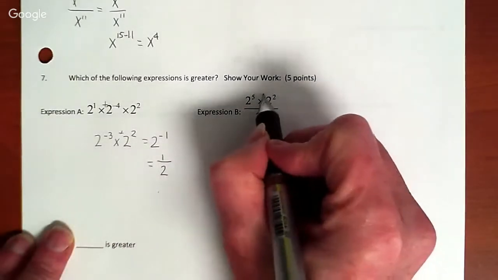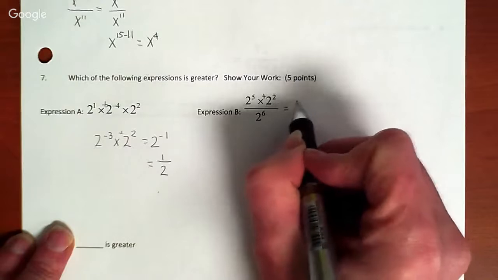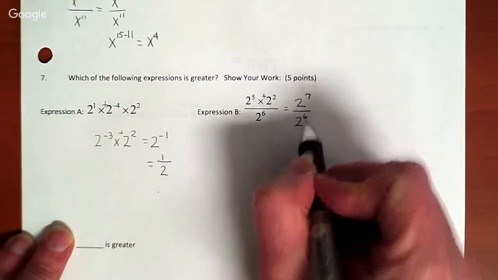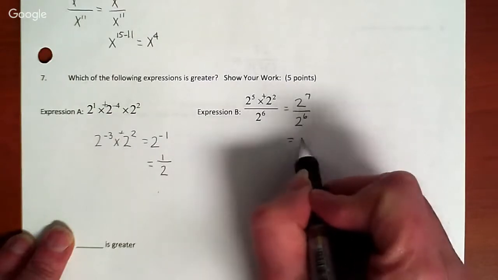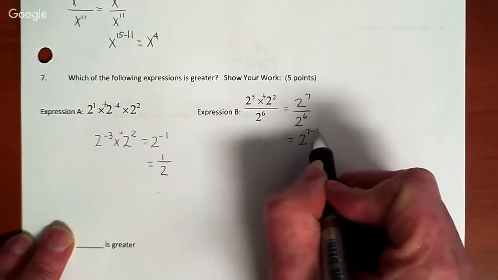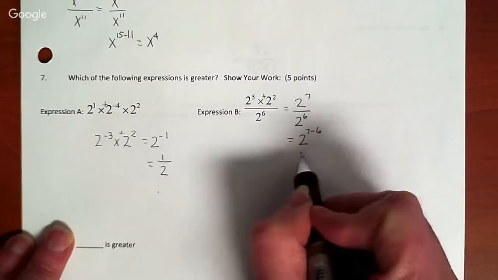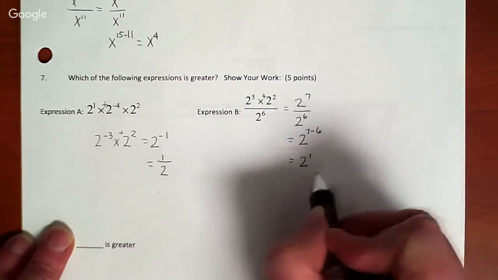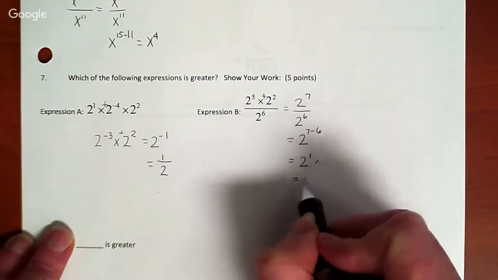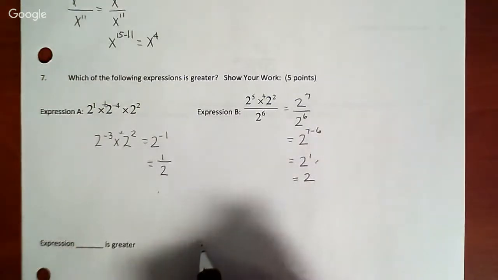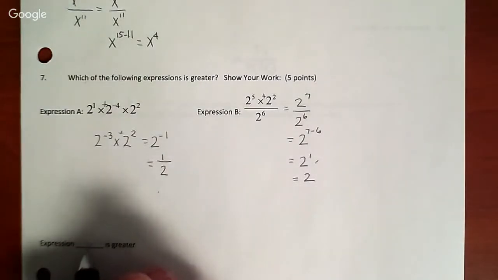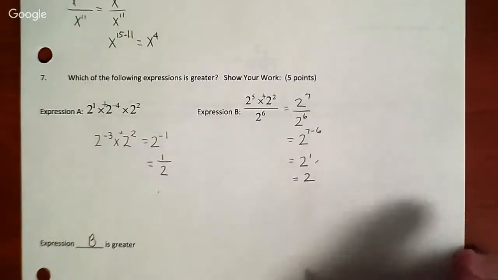Here I have 2 to the 7th over 2 to the 6th, which equals 2 to the 7 minus 6, which is 2 to the 1st, or just 2. So the answer to which one is greater is expression B.